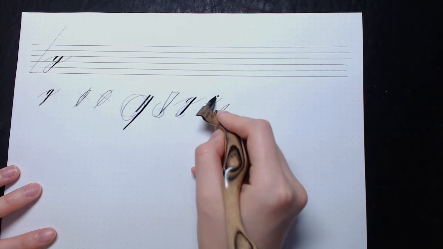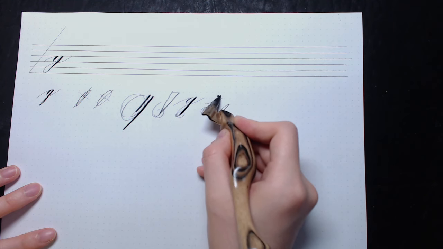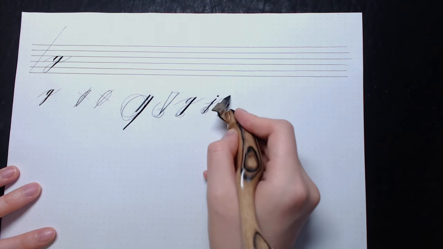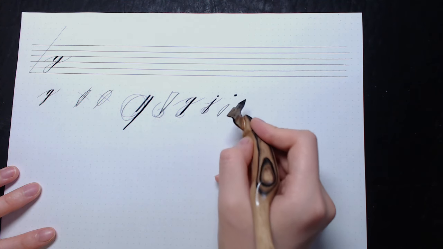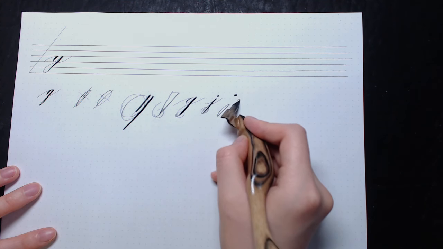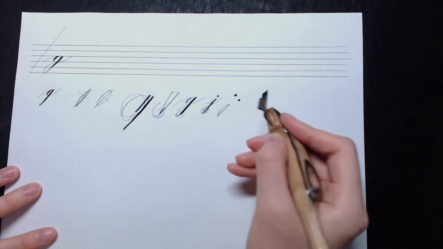Also, for the dot, to achieve a really round and nice dot, what we do is not scribble a dot in. We draw a circle and then we fill it in.